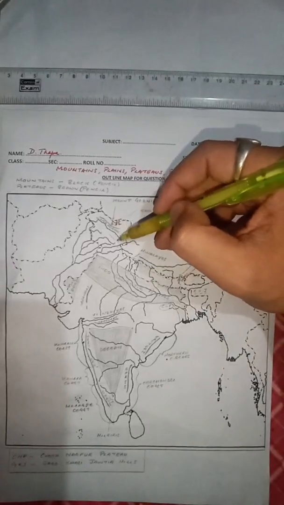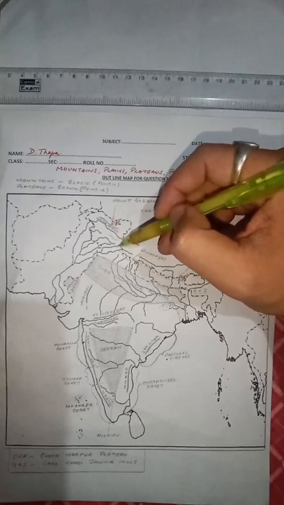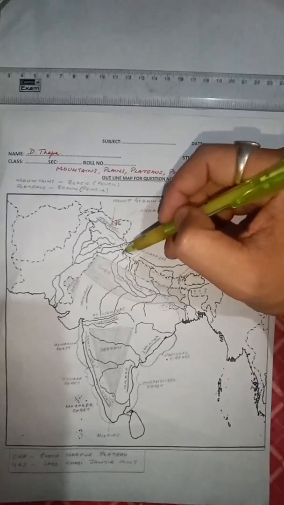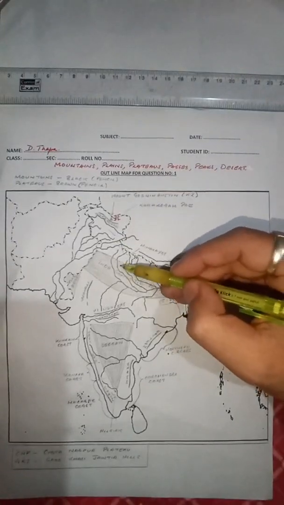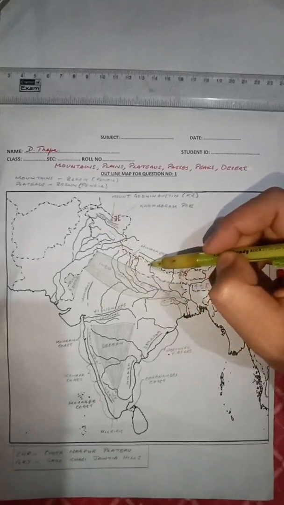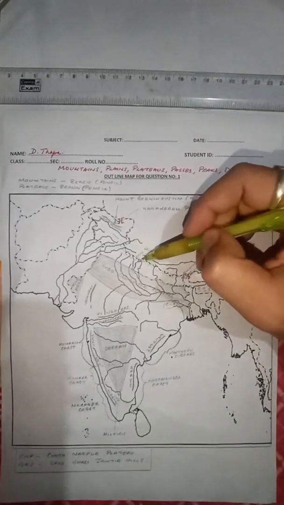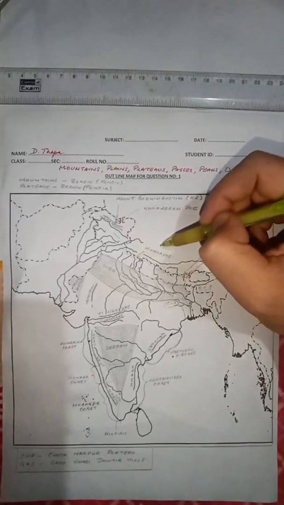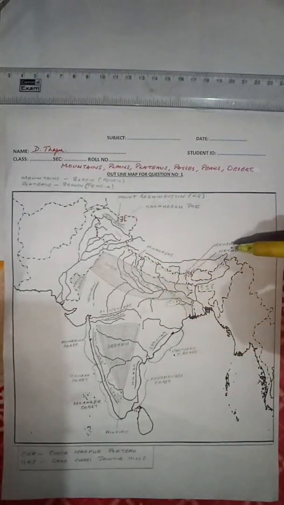And you can see there are dash lines which do not cross the rivers here. You can see Yamuna river here, Ganga river here, Gomti river here. So these rivers are not touched by these lines. It goes all the way up till here. So these lines basically mean the Himalayas, which is marked in the outline map of India.